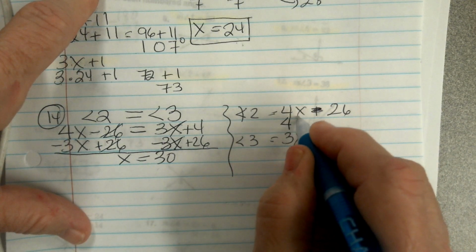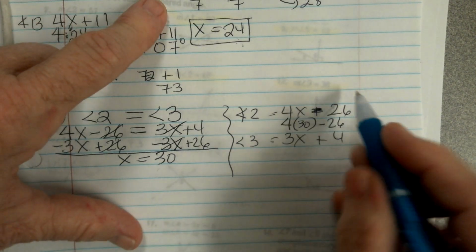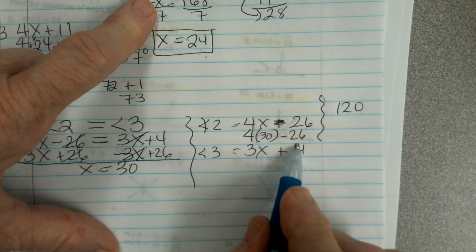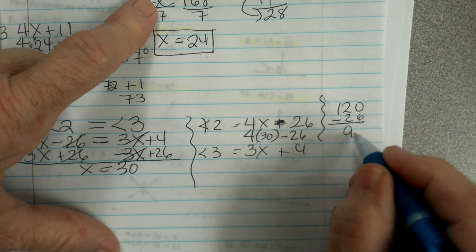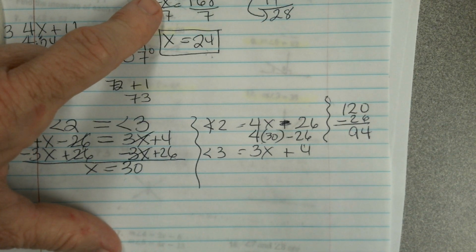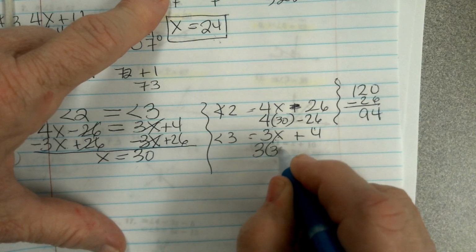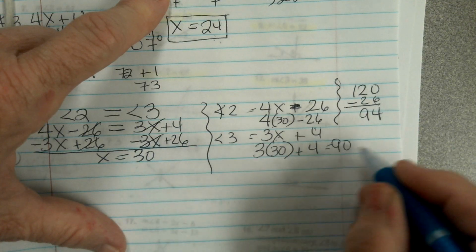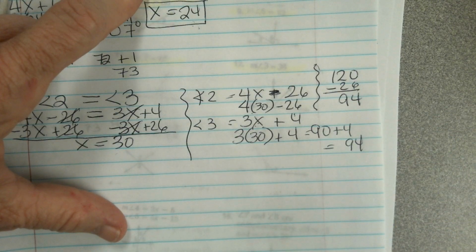So I'm going to go 4 times 30 minus 26. And that is going to be, I don't have room, sorry. That's going to be 120 minus 26. Is that going to be 94? Yes. 94. Well, if they're vertical angles, they should be equal. Let's hope. So we're going to substitute the 30 into here. 3 times 30 plus 4 is 90 plus 4. Does that equal 94? Mm-hmm. So that must be right.